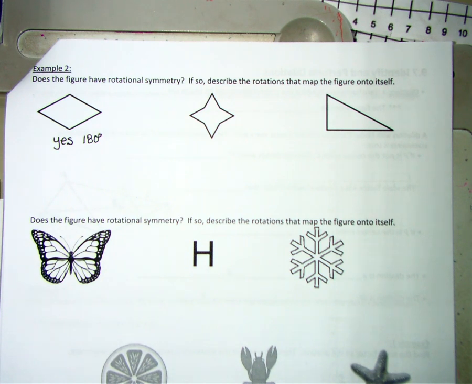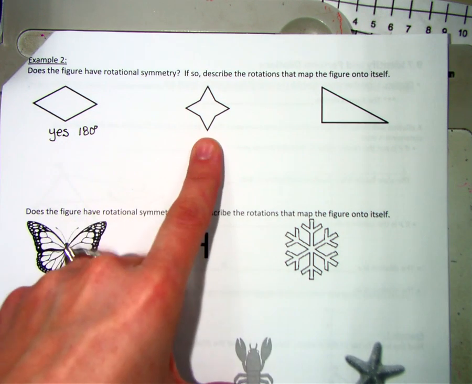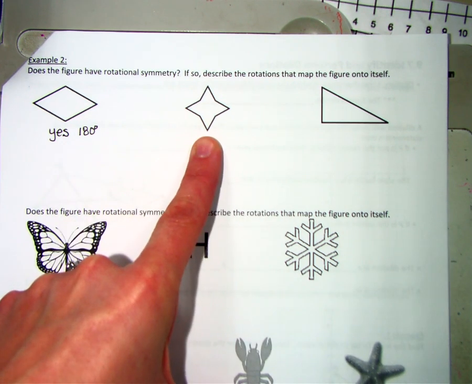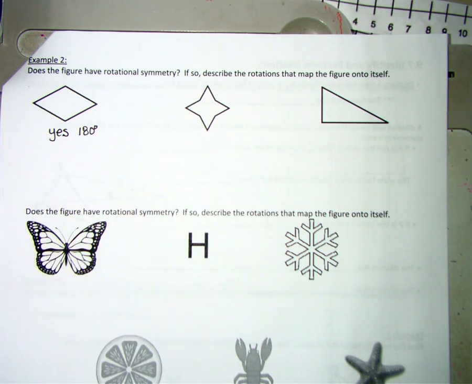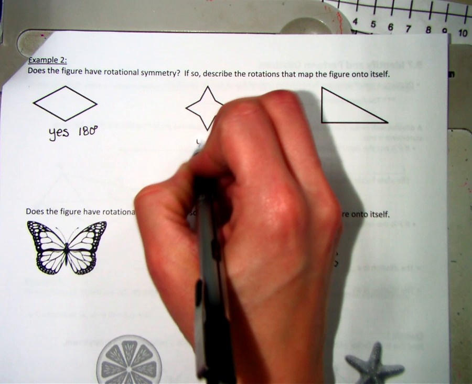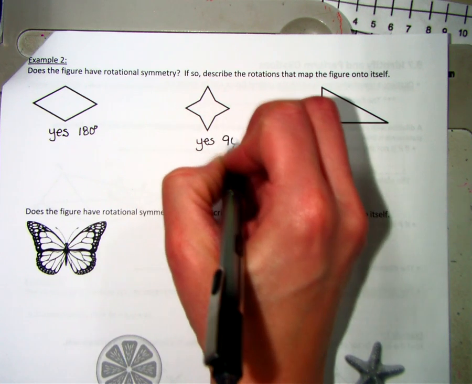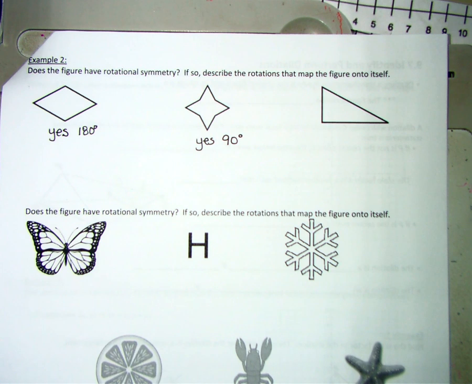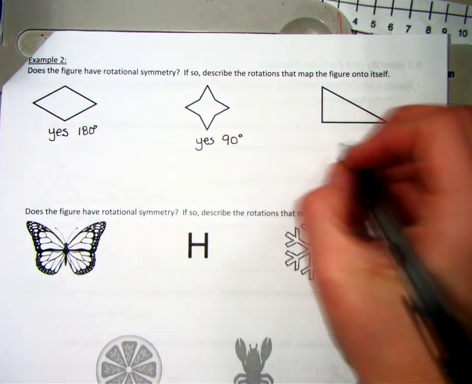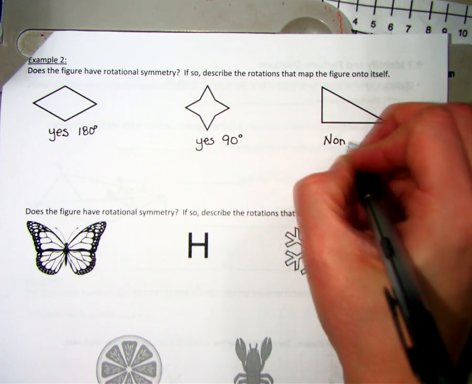What about this guy right here? Turn your paper 90. Does it look the same? Yes. That one's only 90. All right, if you turned your paper 90 degrees, would you see the same picture for this third triangle? No. What about if you flipped it upside down? Would it look the same? No. And if that's all you go, because you can check 270, but it's not going to work either. So this one does not have rotational symmetry. So it has no rotational symmetry.